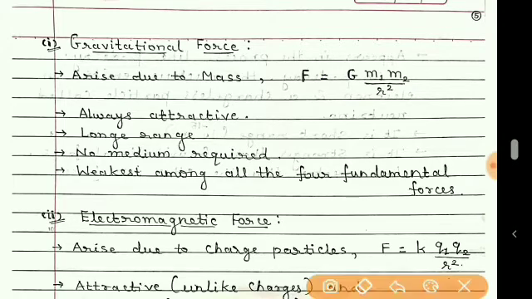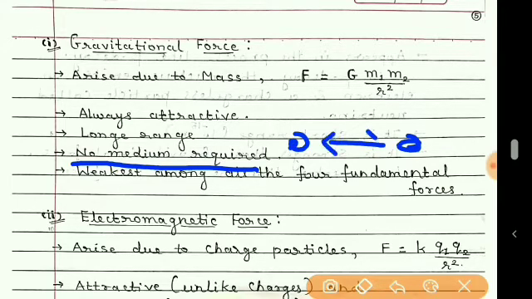Next is no medium required. Means for the action of this force between the two particles, if there is a medium between them, then also force will act. And if there is no medium between these two particles, then also force will act. Means a medium is not necessary.